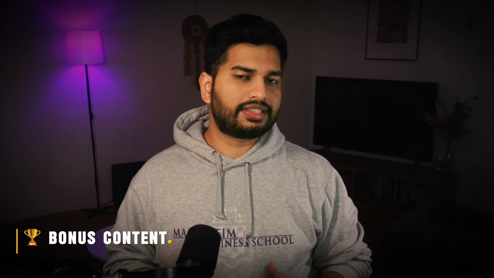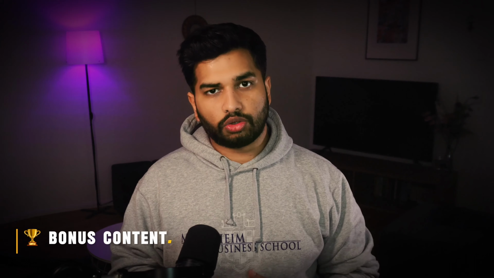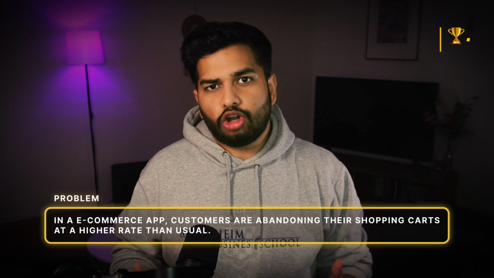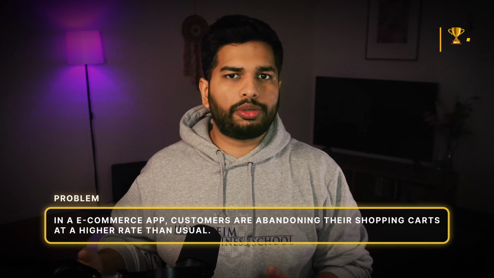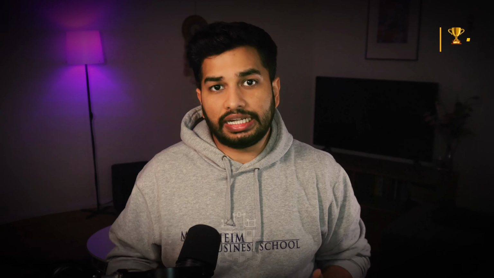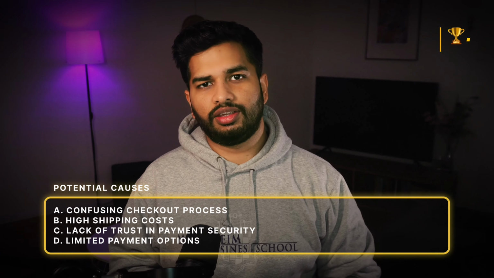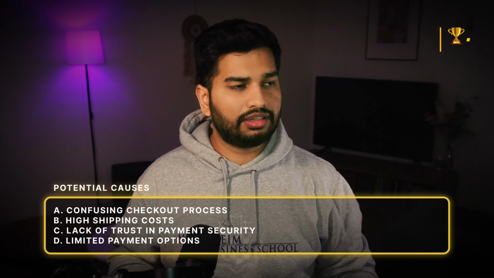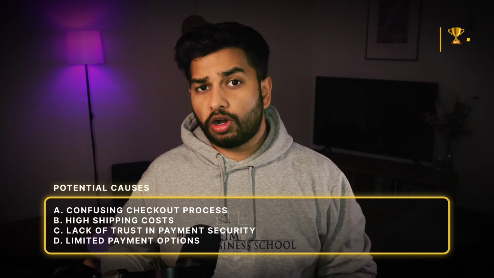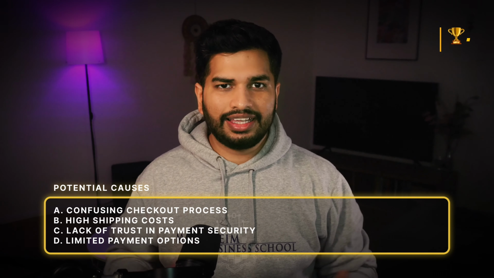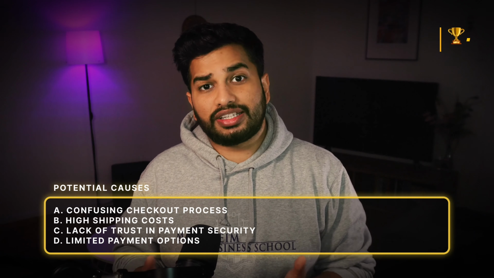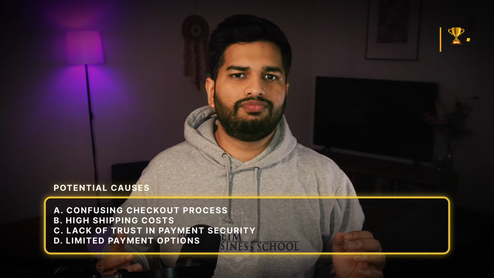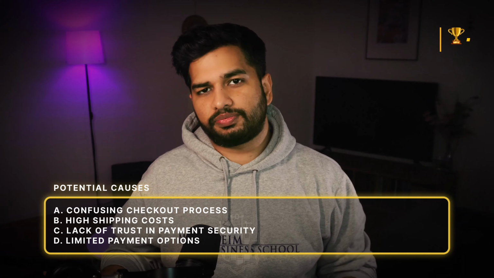Now, a practical example for you. So here's the problem. In an e-commerce app, customers are abandoning their shopping carts at a higher rate than usual. So we assume we went through the data and found following potential causes. A, confusing checkout process. B, high shipping cost. C, lack of trust in the payment security, and D, limited payment options.